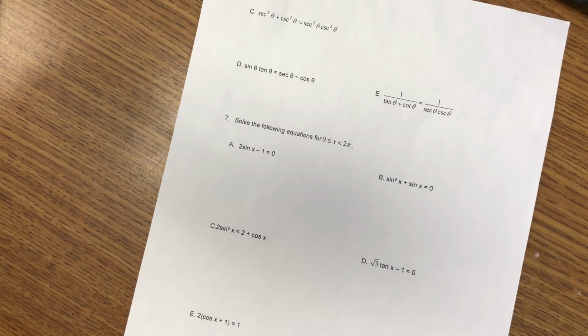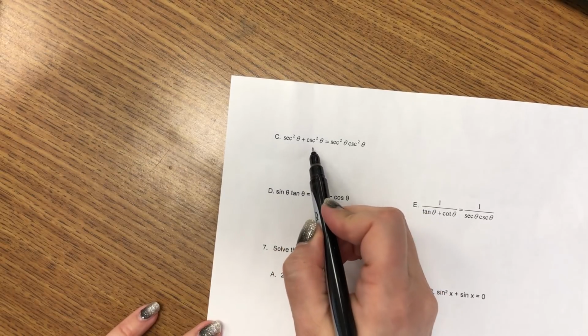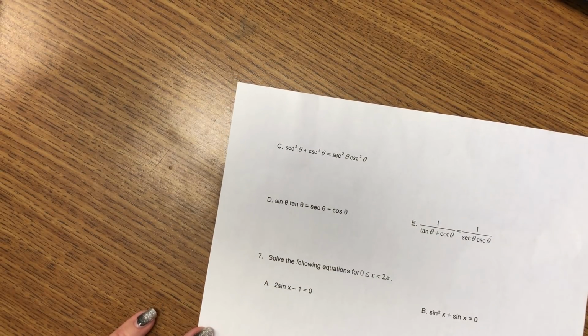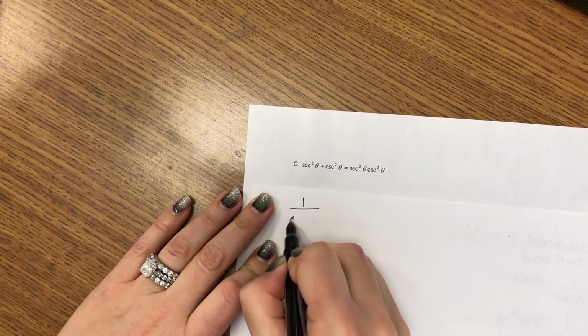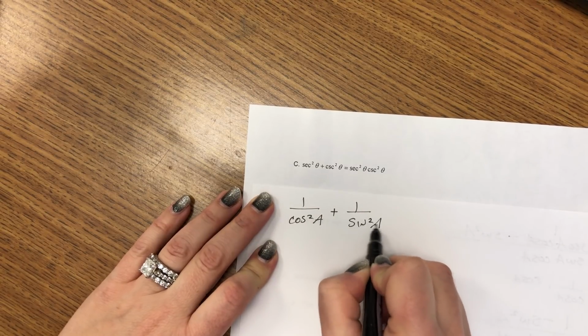All right, last page, and I'm gonna hopefully make it before the bell. Secant squared plus cosecant squared equals secant squared times cosecant squared. Let's see there. I'm going to, on the left, change that to 1 over cosine squared plus 1 over sine squared.